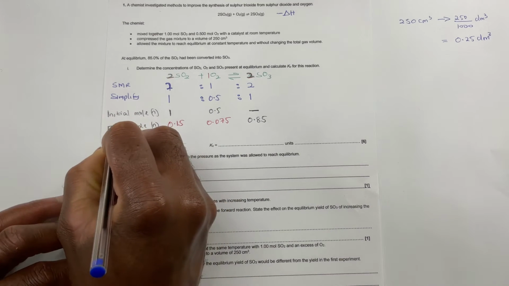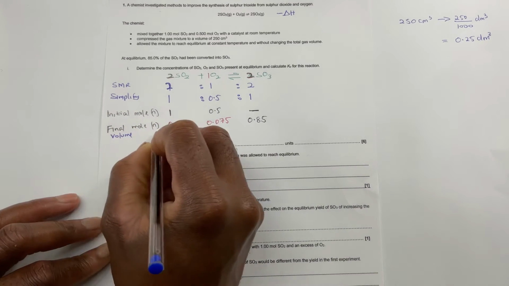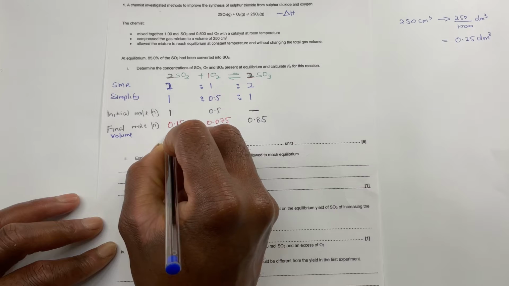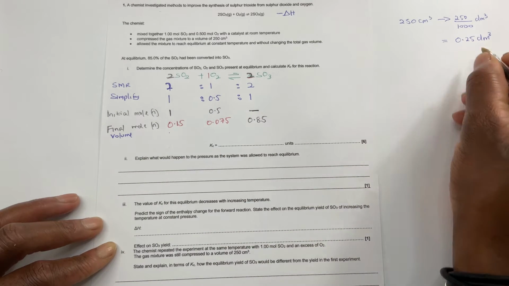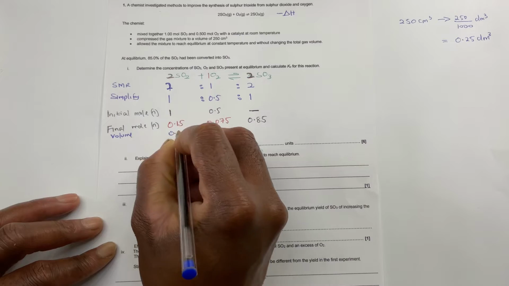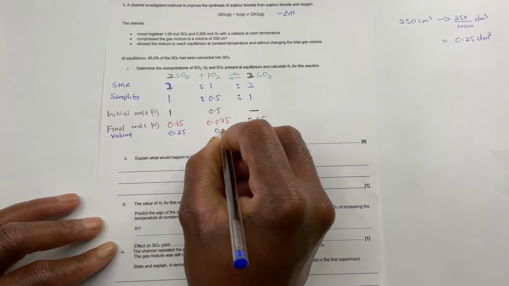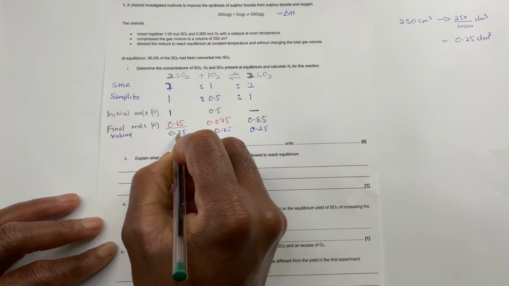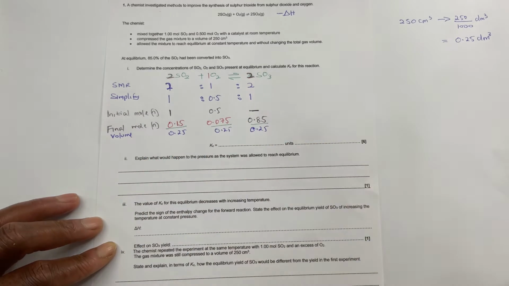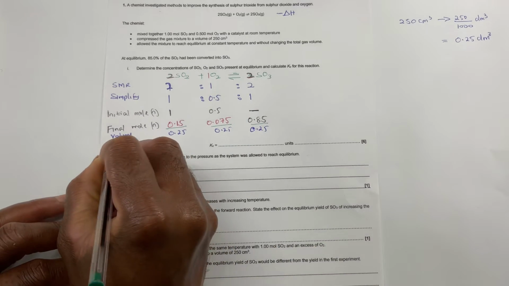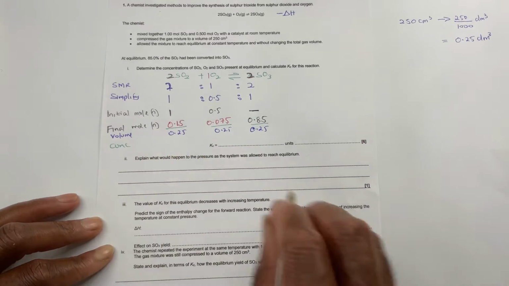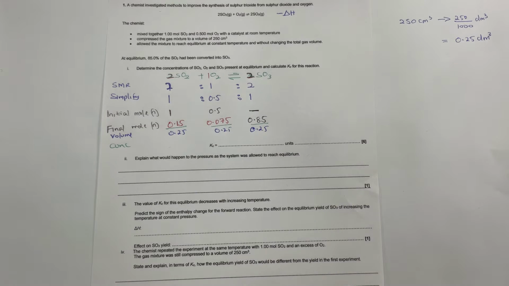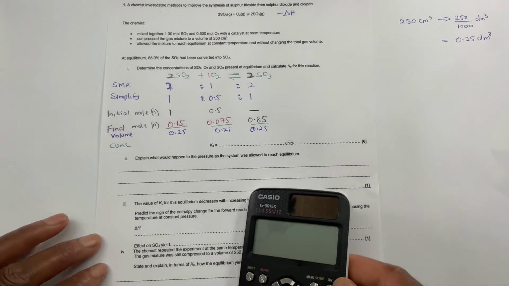So the volume will be 0.25. But because we're dividing mole over volume to get concentration, the concentration will be 0.15 divided by 0.25.